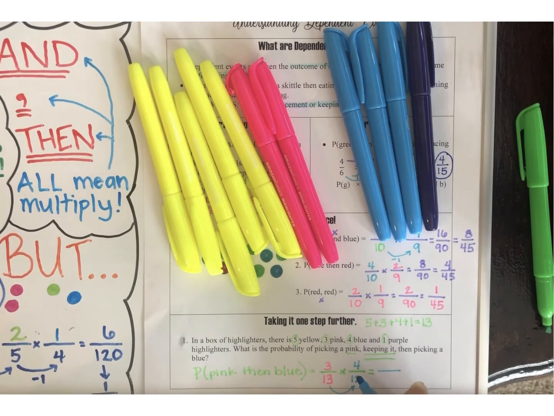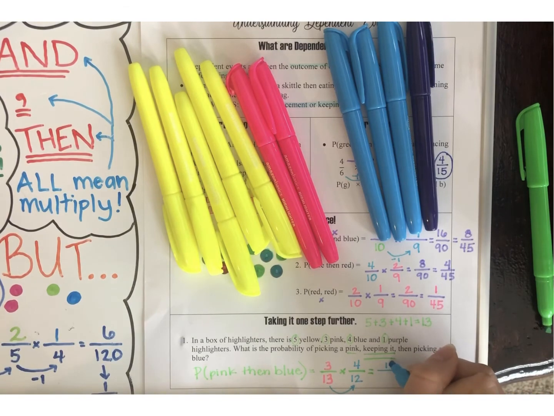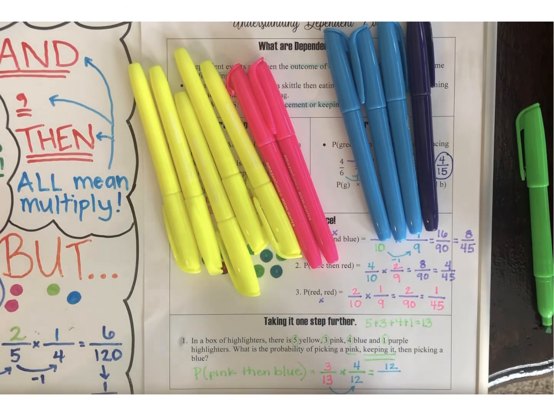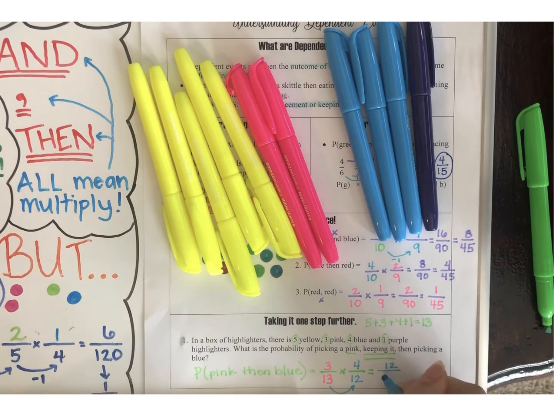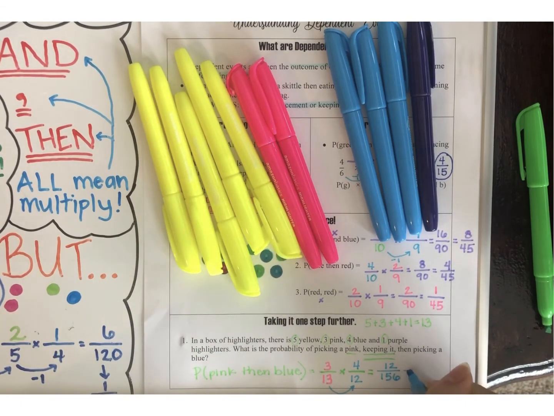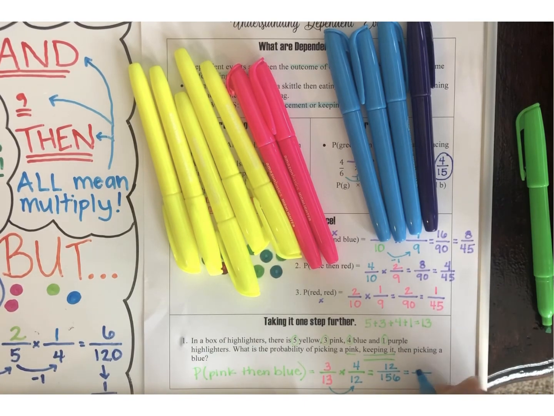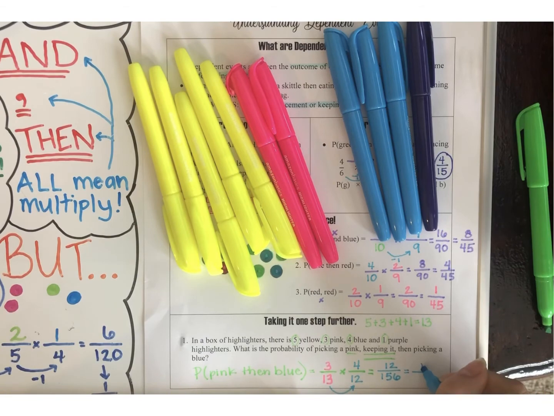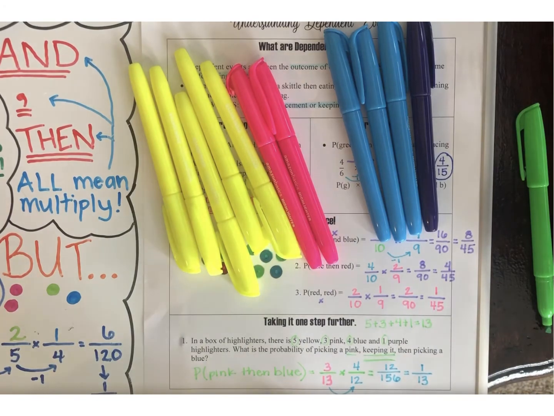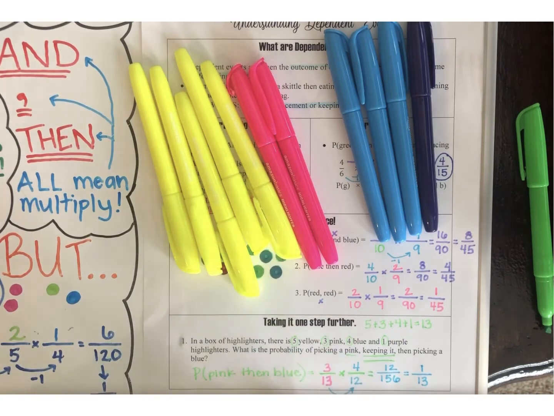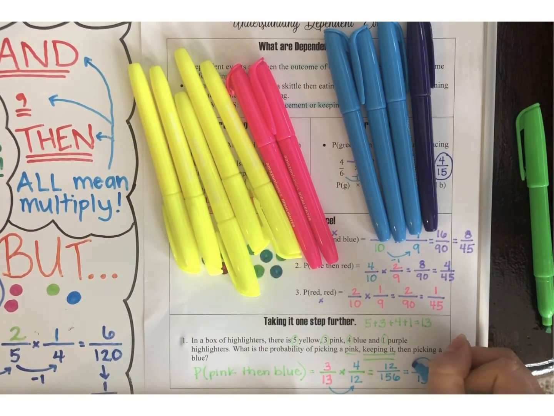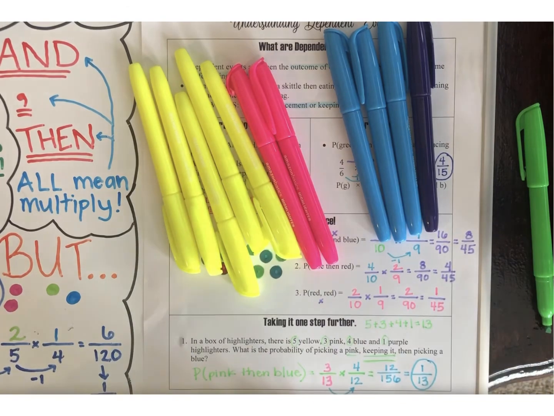Then we multiply straight across. 3 times 4 is 12. 13 times 12 is 156. Both 12 and 156 are actually divisible by 12. So 12 divided by 12 is 1, and 156 divided by 12 is 13. This tells us our chance of picking a pink, then blue marker with keeping the first choice has a 1 out of 13 chance of happening in this particular box of highlighters.